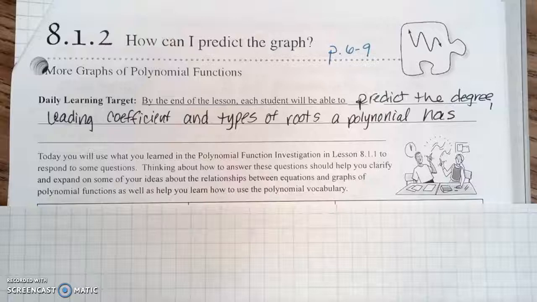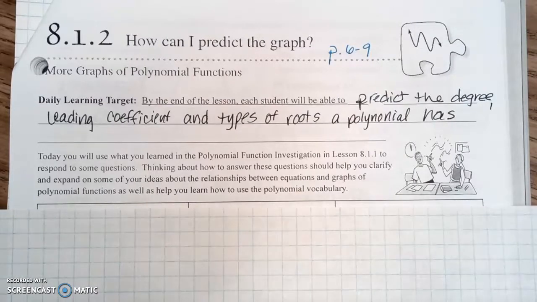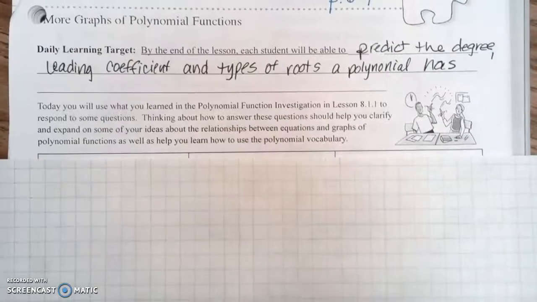How can I predict the graph? And the subtitle is More Graphs of Polynomial Functions. So today we're going to be able to predict the degree, possibly the leading coefficient, and the types of roots that a polynomial has. So today you will use what you learned in the polynomial function investigation to respond to some questions. Thinking about how to answer these questions should help you clarify and expand on some of your ideas about the relationships between the equations and the graphs of the polynomial functions, as well as help you learn how to use polynomial vocabulary. Okay?